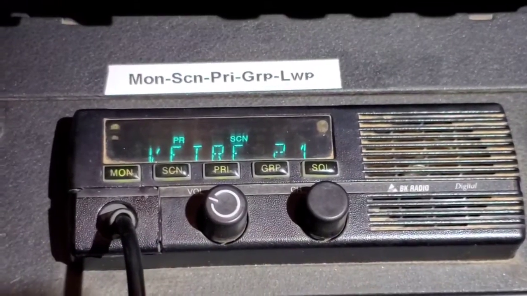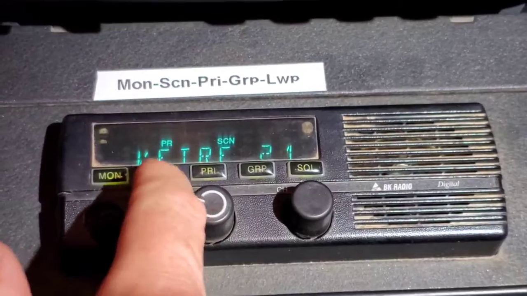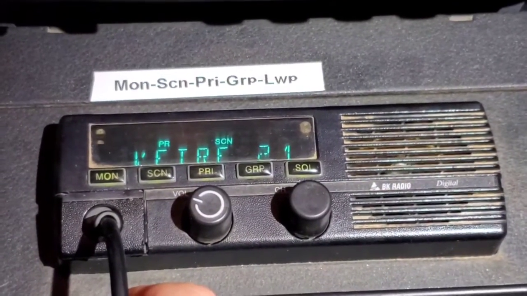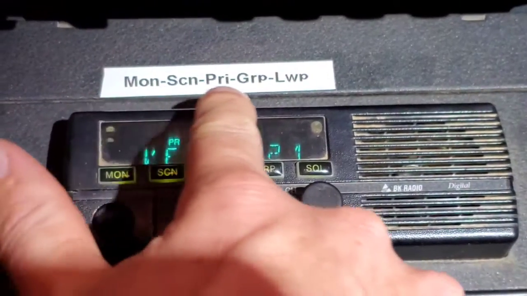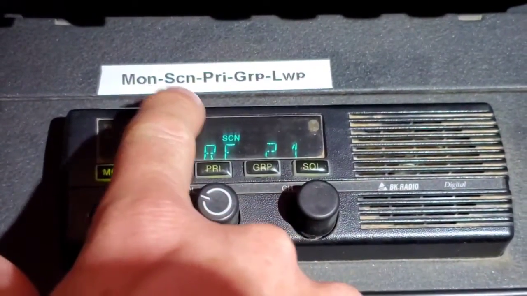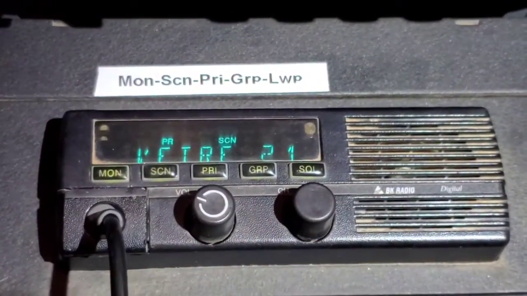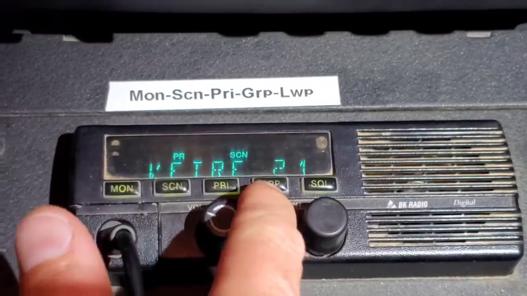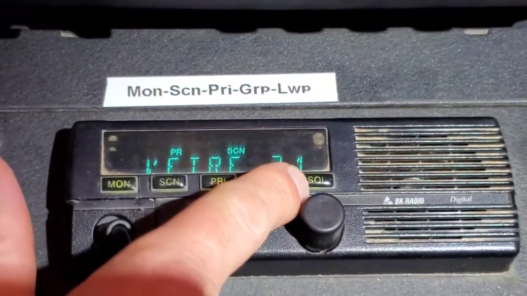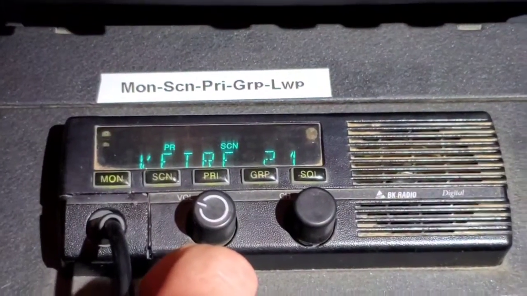So we debated about what to do, but the consensus was, hey, it's important to have those functions be selectable by the button so you don't have to go into a menu item. In order to overcome that, we printed out a label, and you can see each label corresponds to the button that it would select. So monitor, scan, priority, group select all remain the same with this radio, but in this case what used to be squelch is now low power.